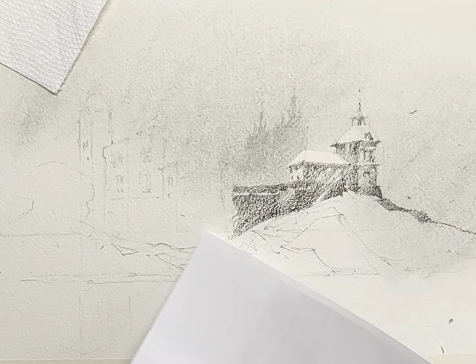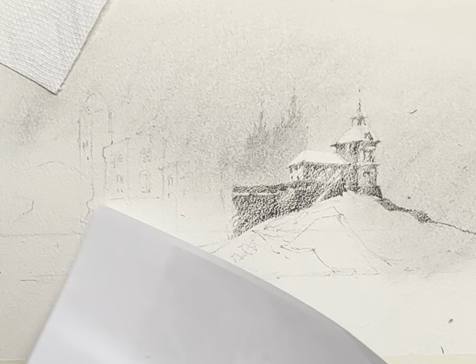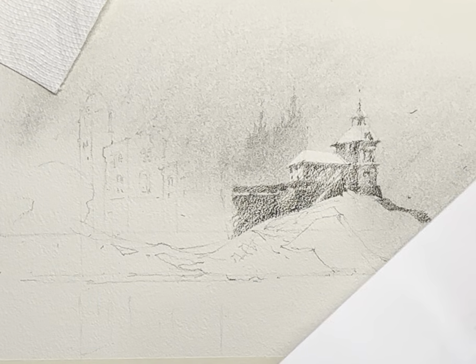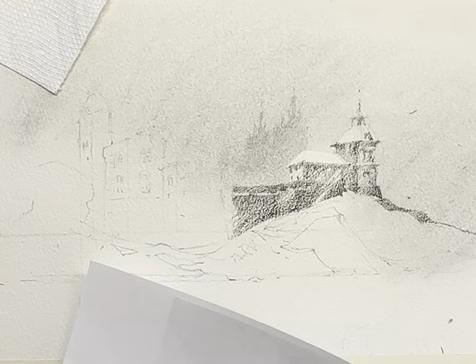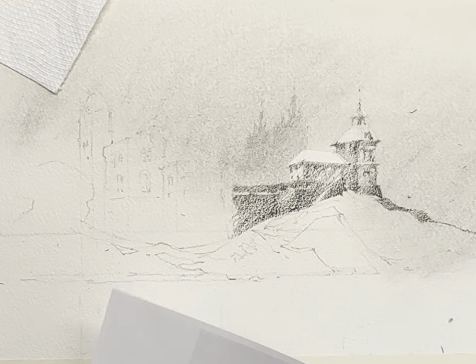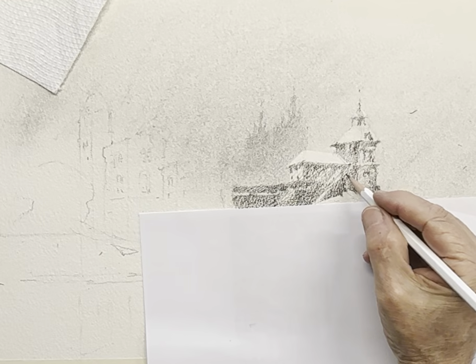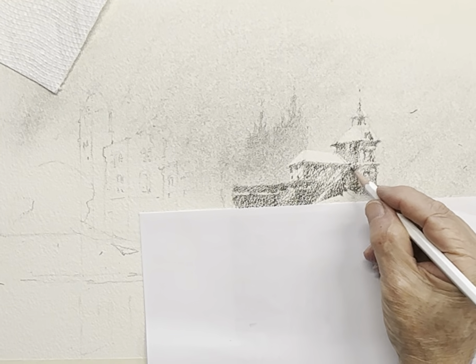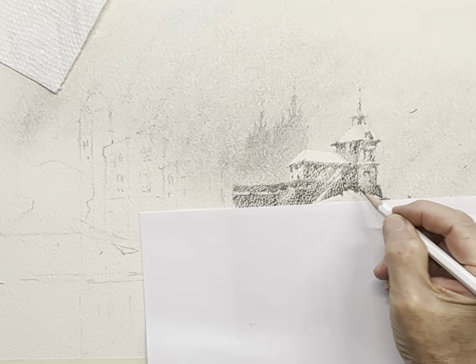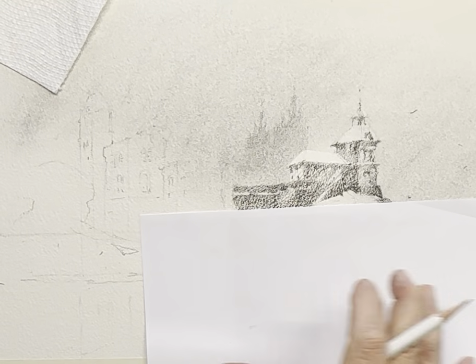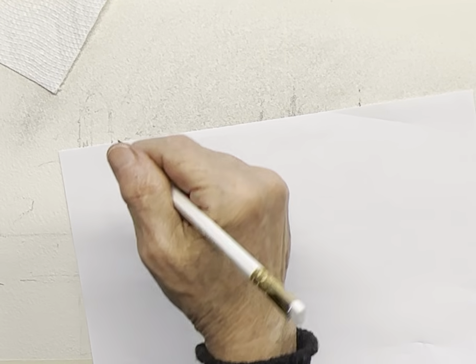I am doing some of the darkest darks now, so what I said about laying in the midtones before the darkest darks, I'm not exactly holding true to that, but I think it'll all work. I want to get these major shapes established, and I think that's going to also help me determine how much of the background material, if any, I really want or need to put in.